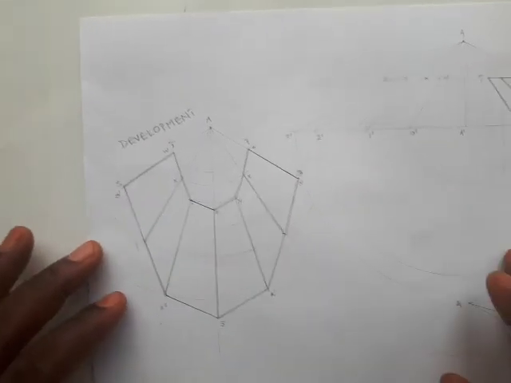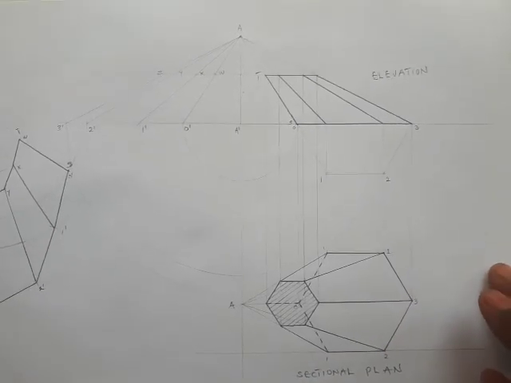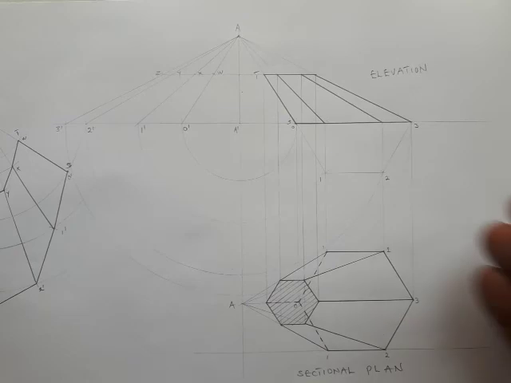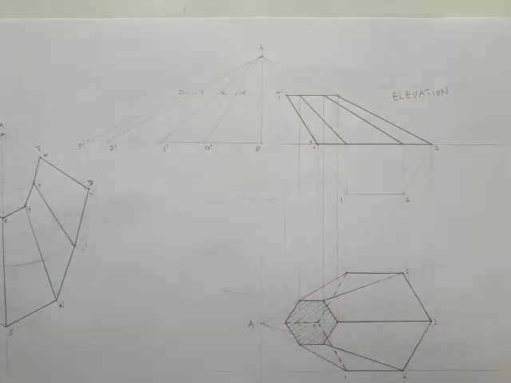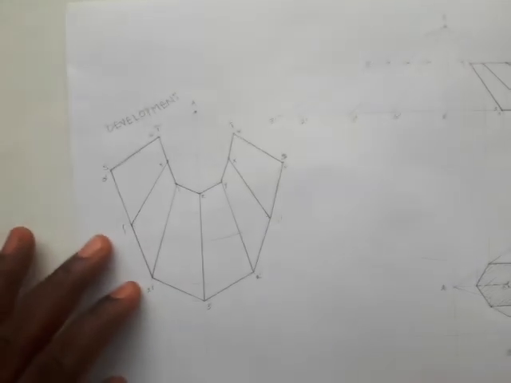All right, so guys, you can see this is not difficult to unravel at all. Very, very easy. If you are confused at any point, just go back again, go through the steps. They are very easy steps, and you'll be able to develop an oblique hexagonal pyramid.